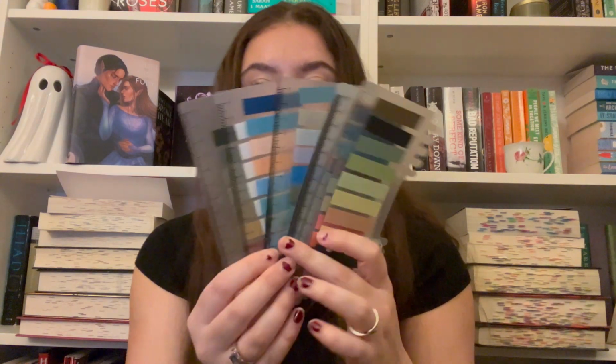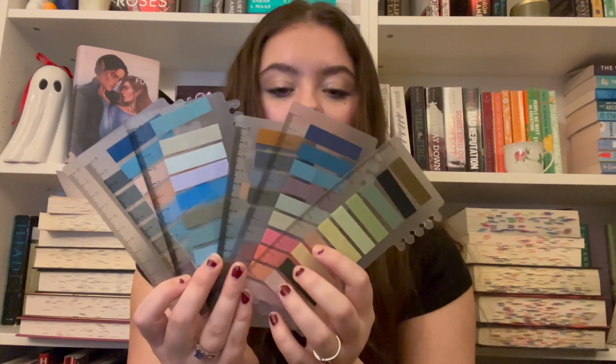As for the tabs, these are the tabs that I use. I just got this pack off of Amazon. I also have some more in my dorm that I don't have with me at the moment. I love these tabs. These tabs are amazing. I love how it has a ruler, and then you can put it in a binder or a notebook.